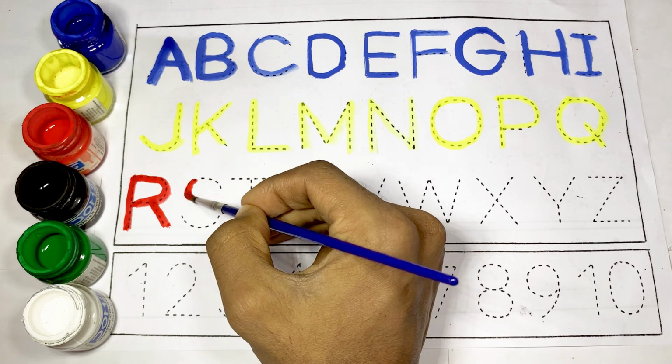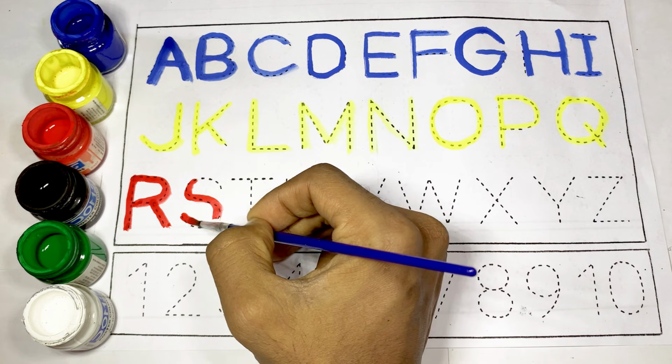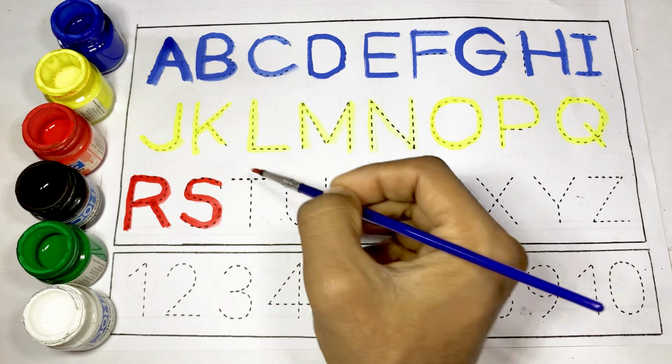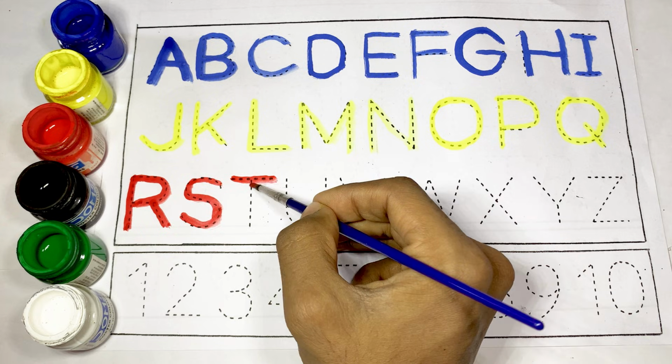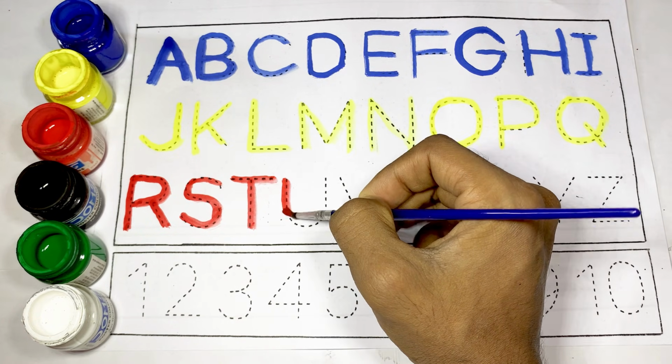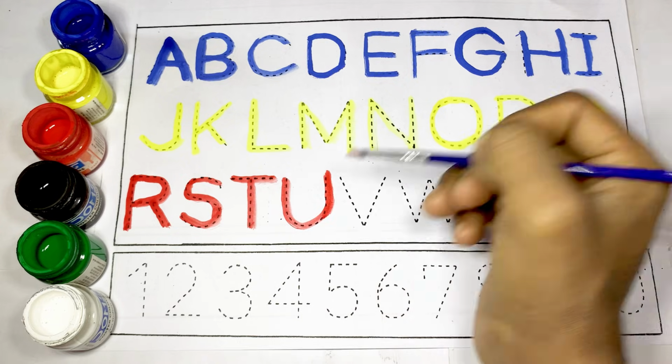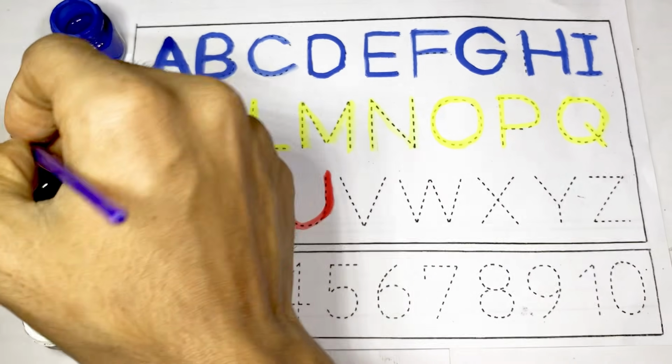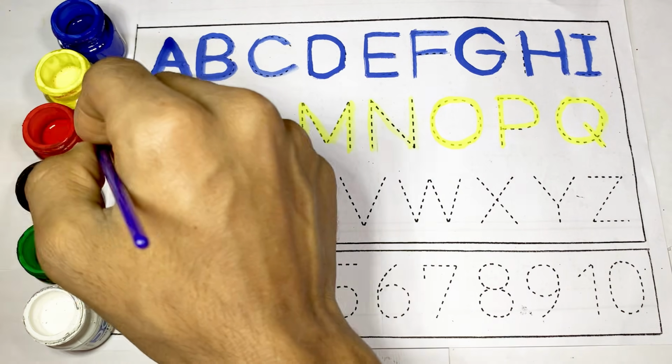S for sun, S for snack, T for teacher, T for tiger, U for umbrella, U for uncle. Kids, again use red color and draw.